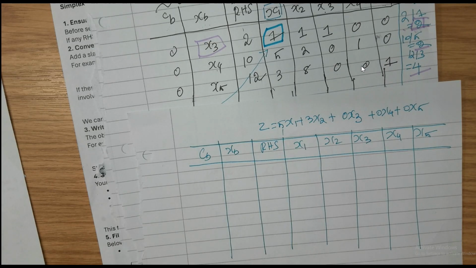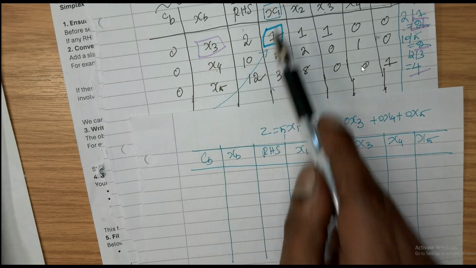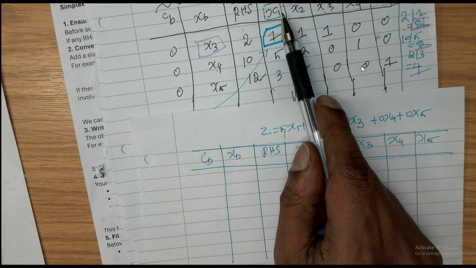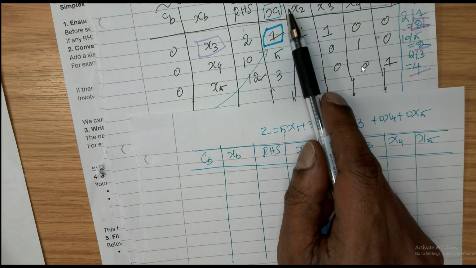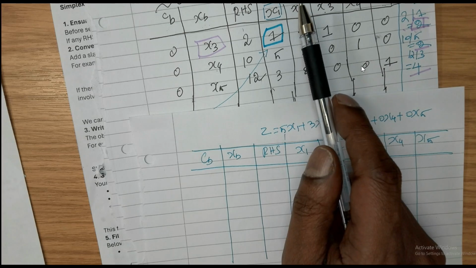Yeah? So what's the reason? We need to know what's the entering variable and what's the leaving variable to build our next simplex table. Yeah? So let's build that. So we know x3 is going to be the leaving variable, and x1 is going to be the entering variable, isn't it? Yeah? So now we construct the new one. So I will show how to construct.